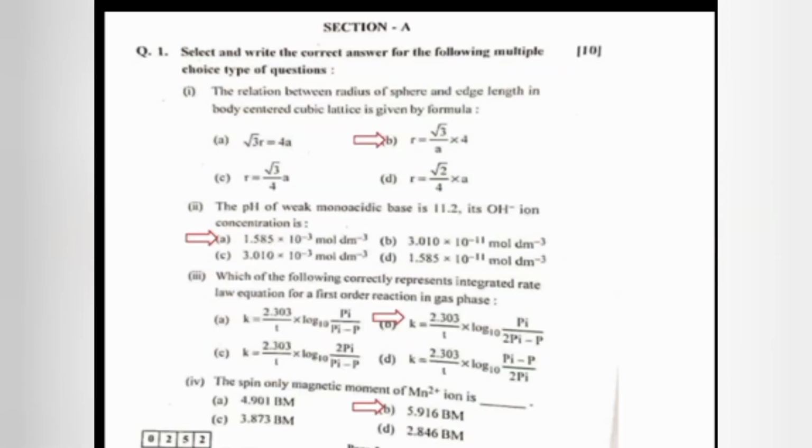We know that in the BCC crystal structure, the relationship between radius and the edge length is r equals root 3 upon 4 into a. The pH of a monobasic base is 11.2, and its OH minus ion concentration is 1.5. This numerical is already solved in the textbook. The relationship between first order rate constant and the pressure is also given in the textbook.